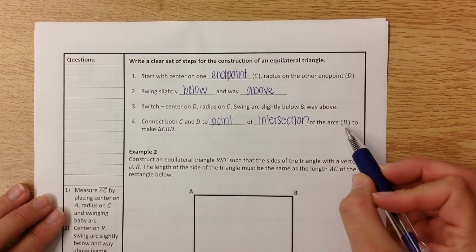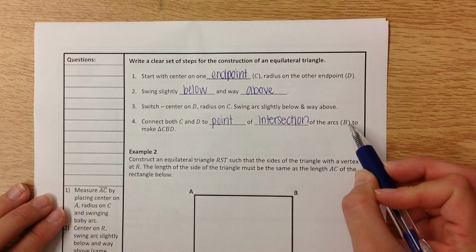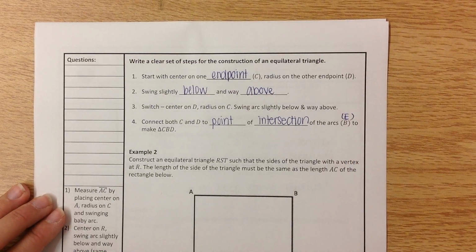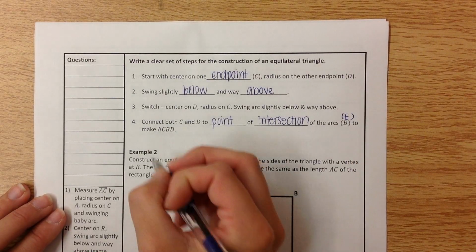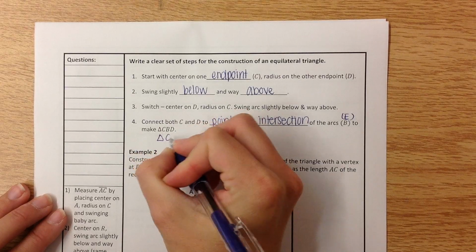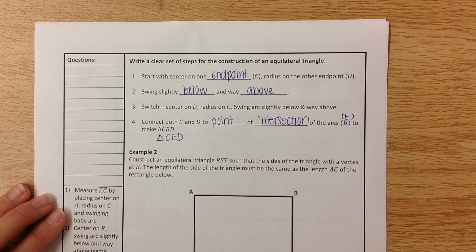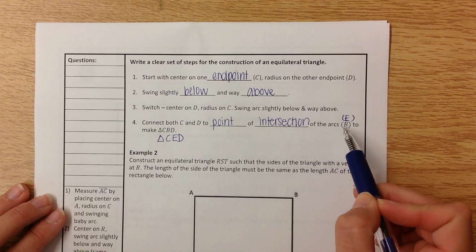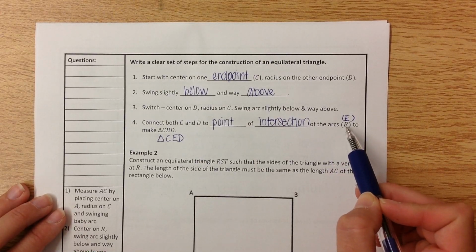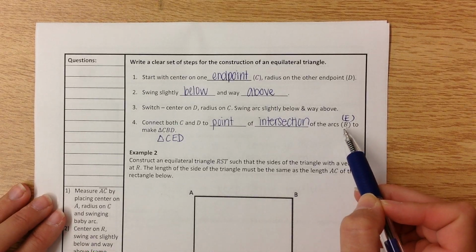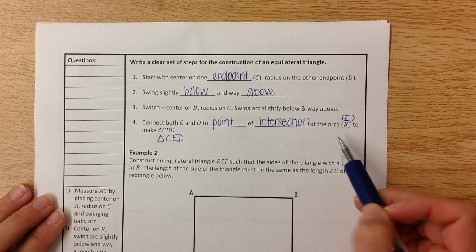of the arcs. We happen to call it B on the previous, or on this set, we called it E in our own triangle. To make triangle, and again for us, it was C, E, D. Like I said, you could have called it B, you could have called it A or Q, or G for Griffin because that was my maiden name. Whatever you wanted to call it, you could have called it that. Okay, because they didn't tell us what to call it.